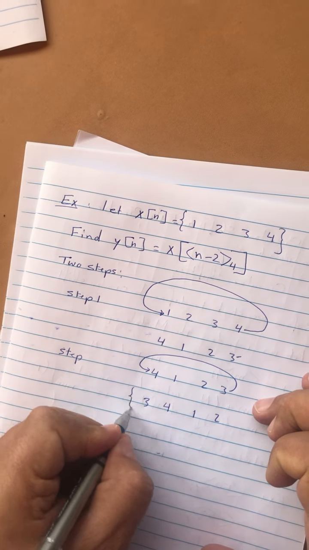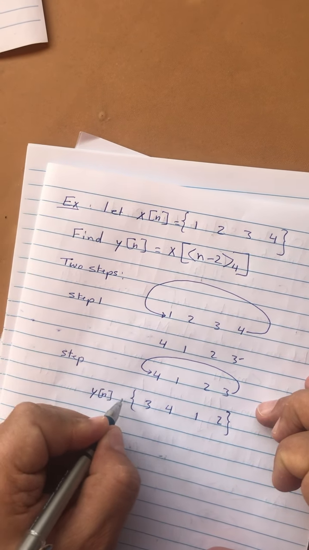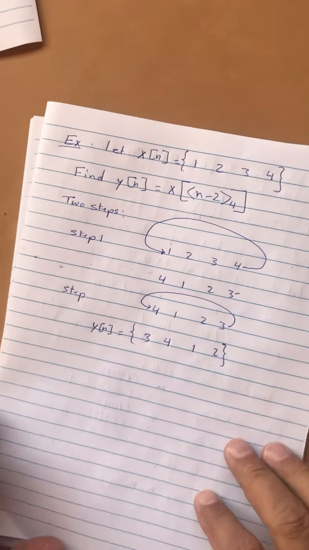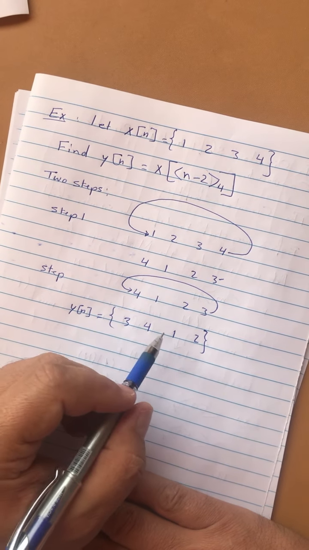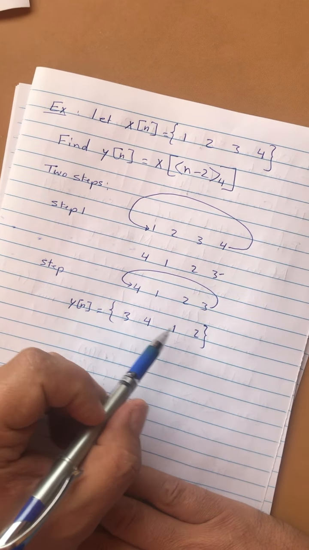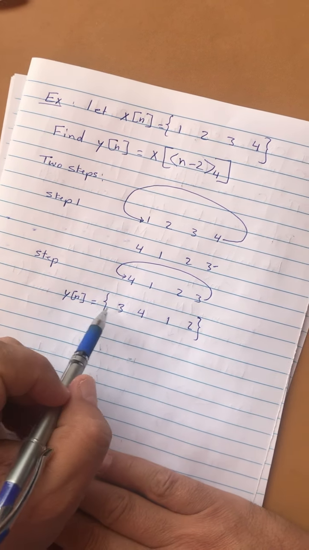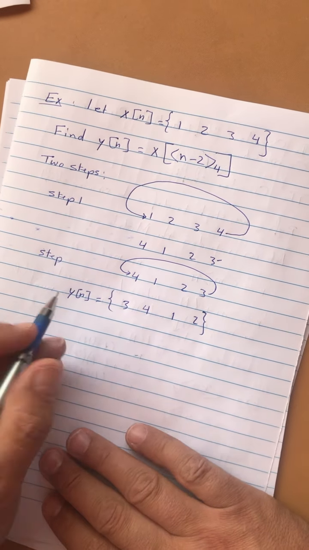So this is my y of n, equal to 3, 4, 1, and 2. This is what we call a circular shift. By the circular shift, the sequence itself stays with N elements. So we have 4 elements.